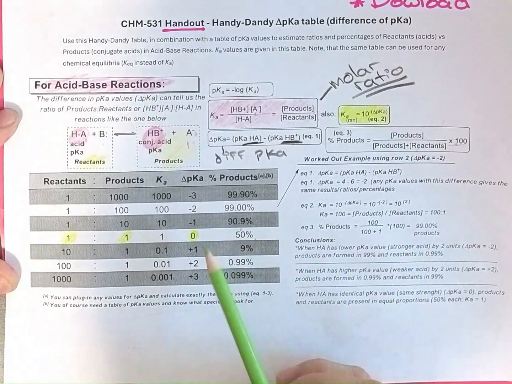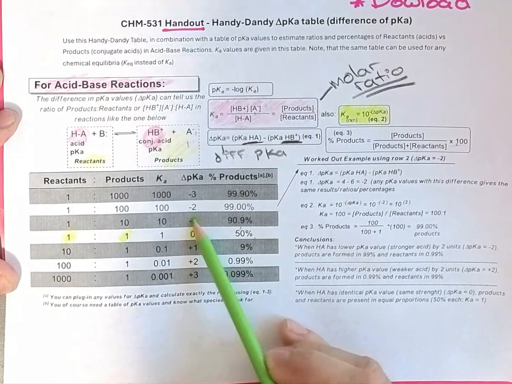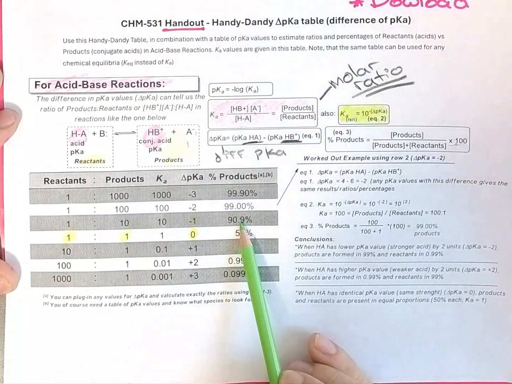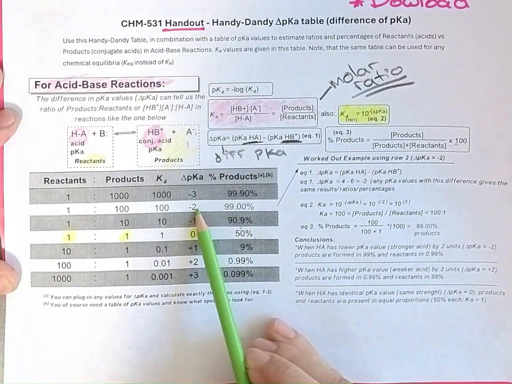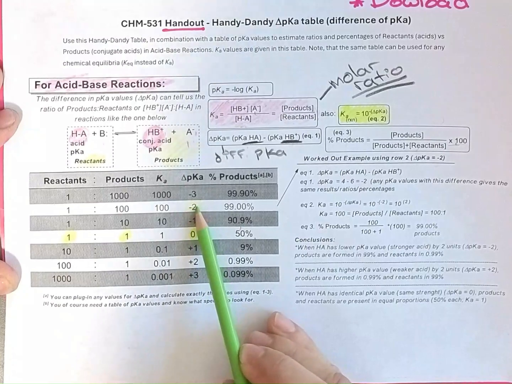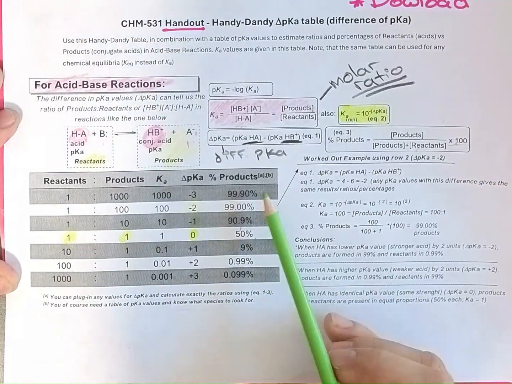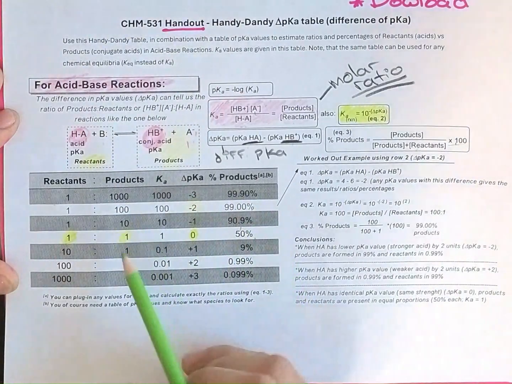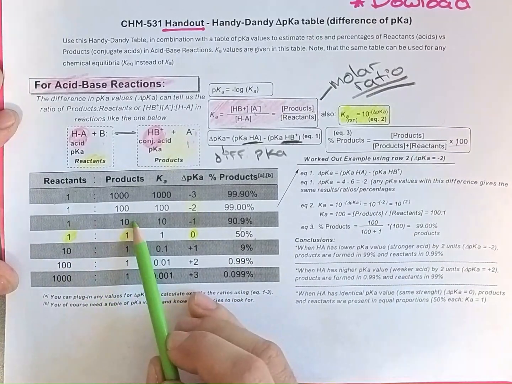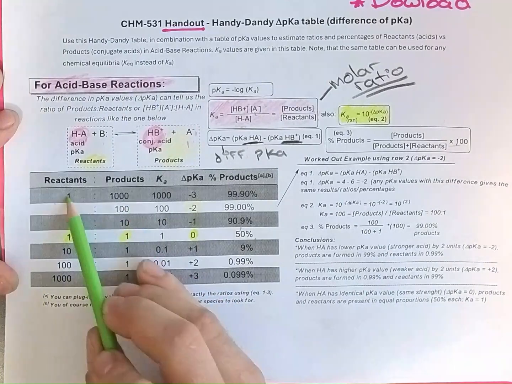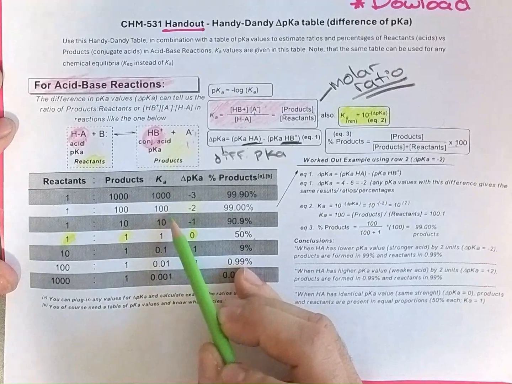I just want you to recognize, for example, if you have a delta pKa of minus 1 unit difference, you have now 90% or close to 91% ionization. If you have a 2 unit difference in the negative way of minus 2, then you have 99% ionization. And if you have a 3 unit difference, then you have 99.9% ionization. And in terms of the ratios, you have 1-to-1 when there's no difference, 1-to-10 ionized winning, 1-to-100 ionized winning, 1-to-1,000 ionized winning. The Ka, of course, is products over reactants: 1,000, 100, 10, and 1.